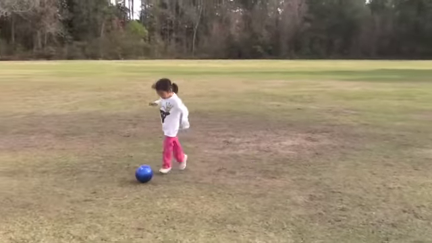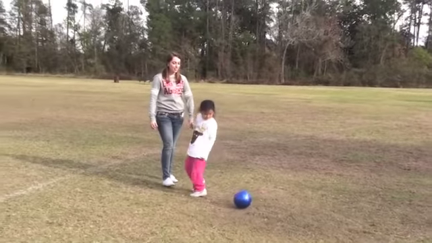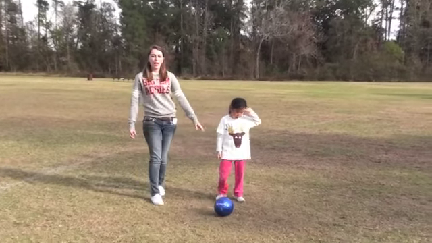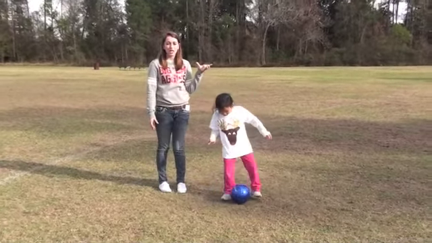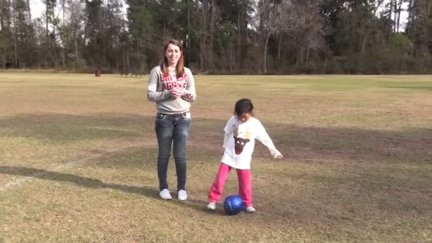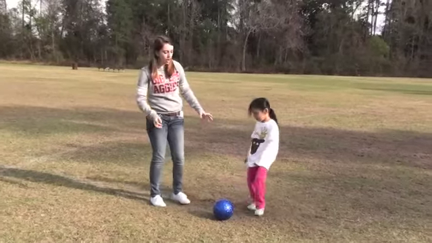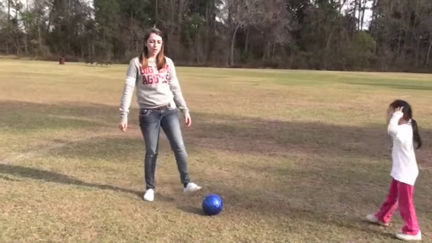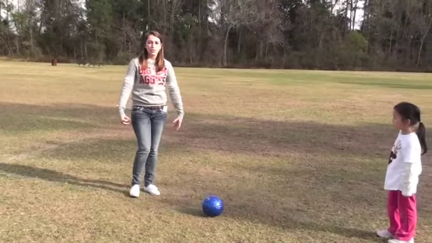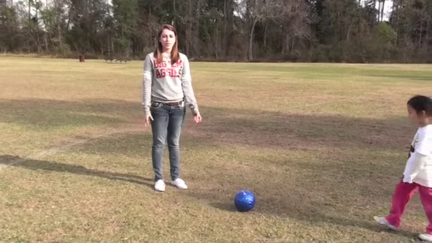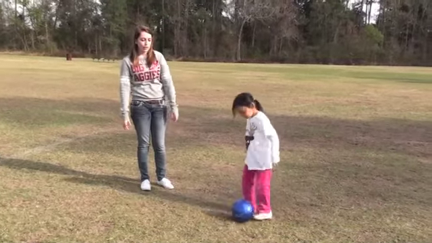Alright, you can stop kicking it. Thank you. When she kicked, the ball moved at a constant velocity until it was stopped by the soccer net, the net being an unbalanced force. Also, as she was kicking, the ball slowed down eventually due to the friction, which is another force that was exerted against the ball.